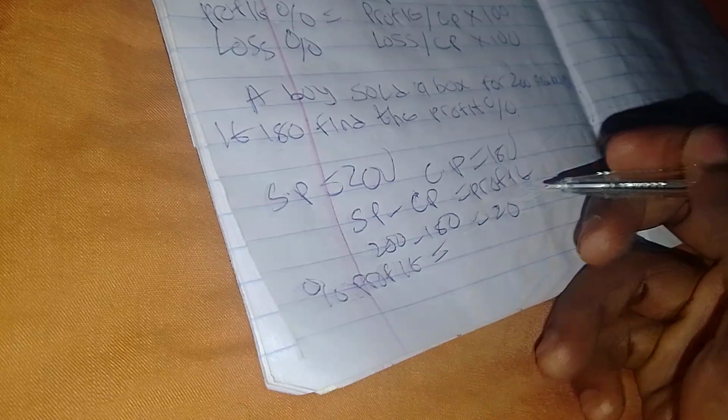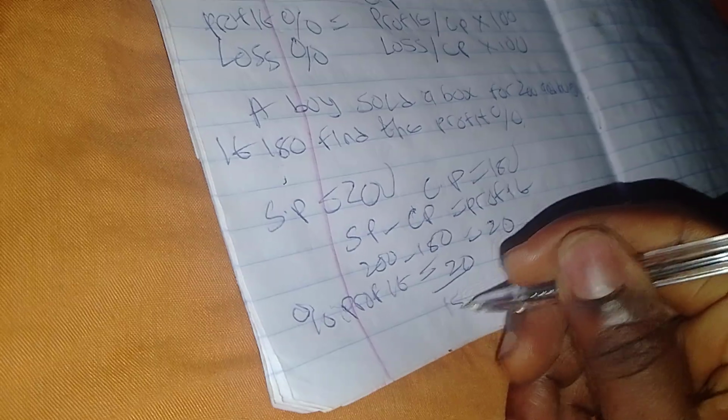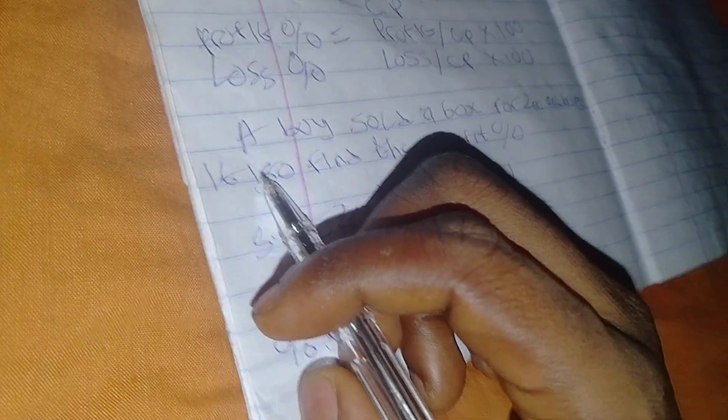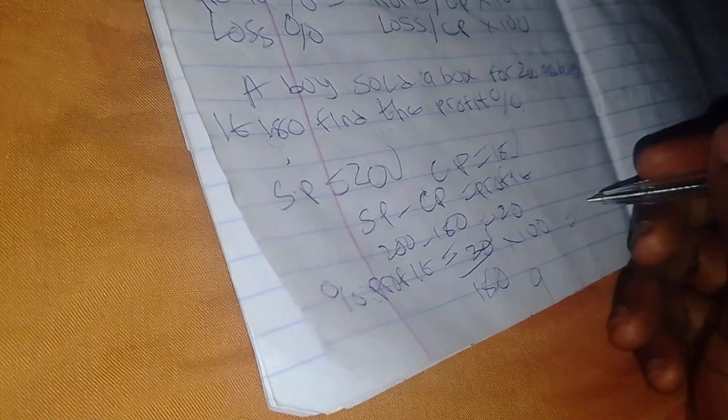So percentage profit is equal to profit over cost price times 100. What is the profit? 20. What is the cost price? 180. Cost price is the amount you use to buy. And when you hear bought or buy, that is cost price. So 20 over 180 times 100. 2 over 18 is 1 over 9. So what is 100 over 9? 11.11%. So that is the answer.